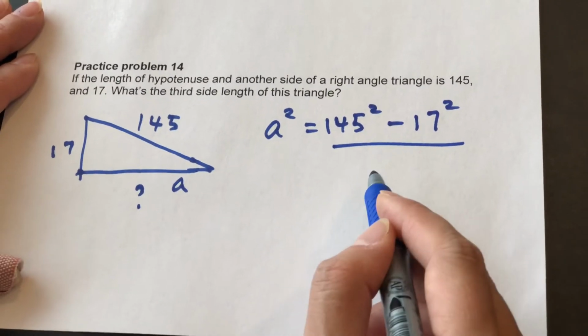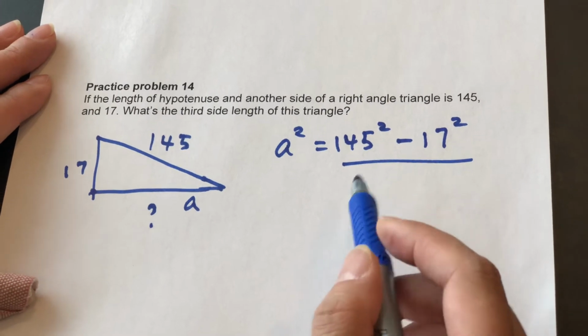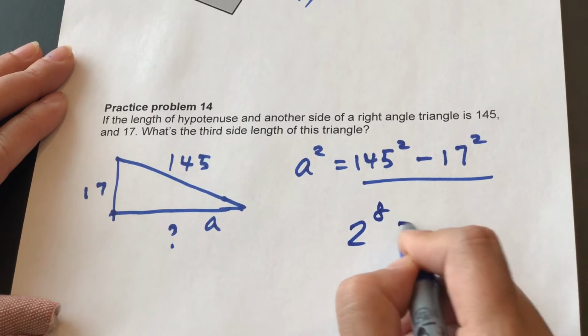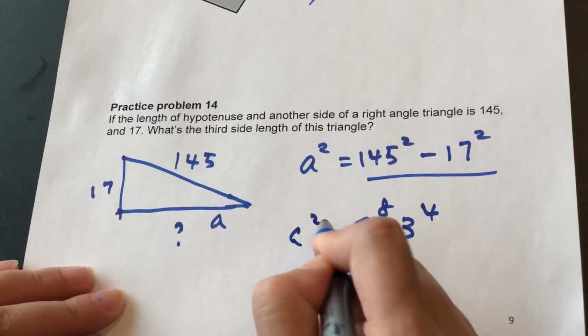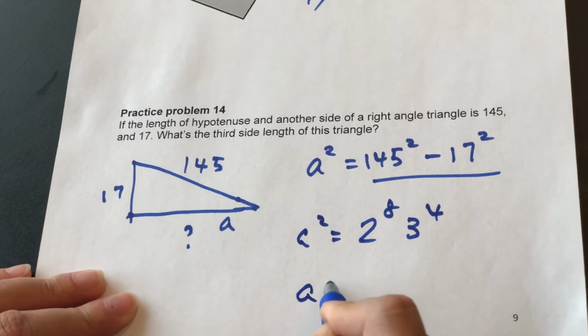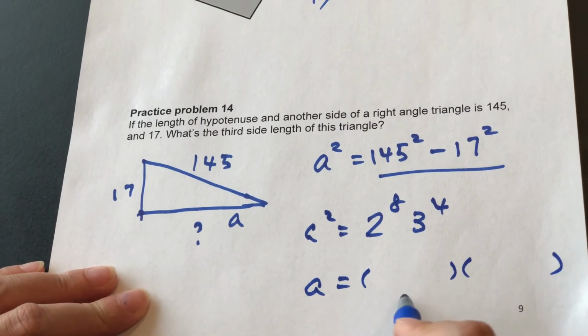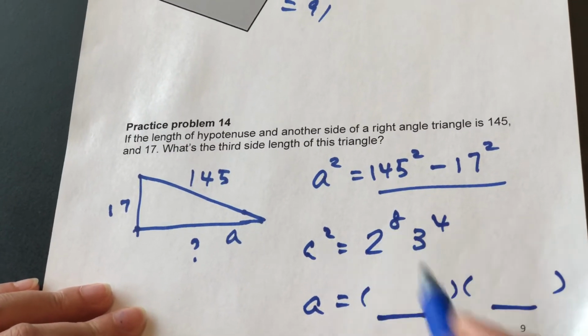Once you get a big number, you do prime factorization and you find out, for example, you have 2 to the power of 8 or 3 to the power of 4. Then you say, okay, if A squared equals this, A must equal 2 numbers multiplied together, right? These are the same numbers. So we divide this exponent into 2.